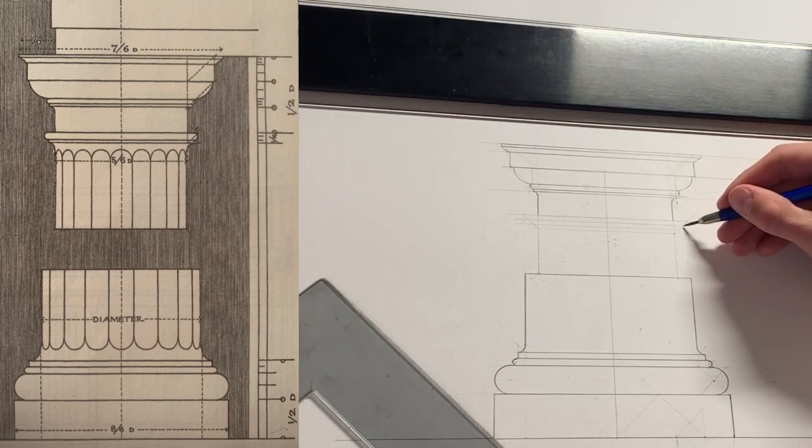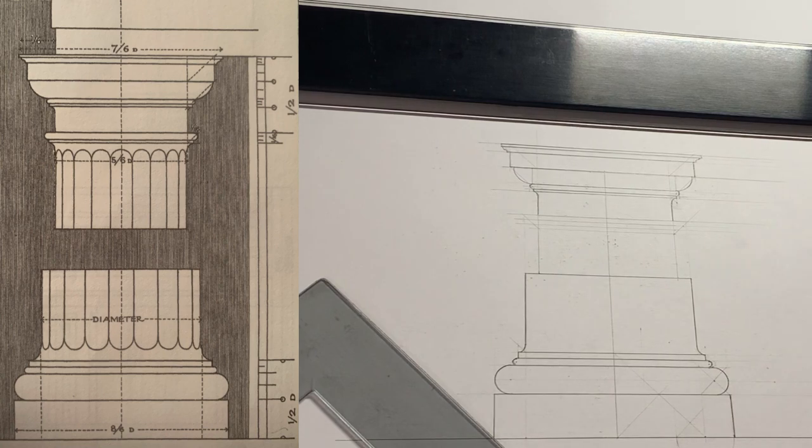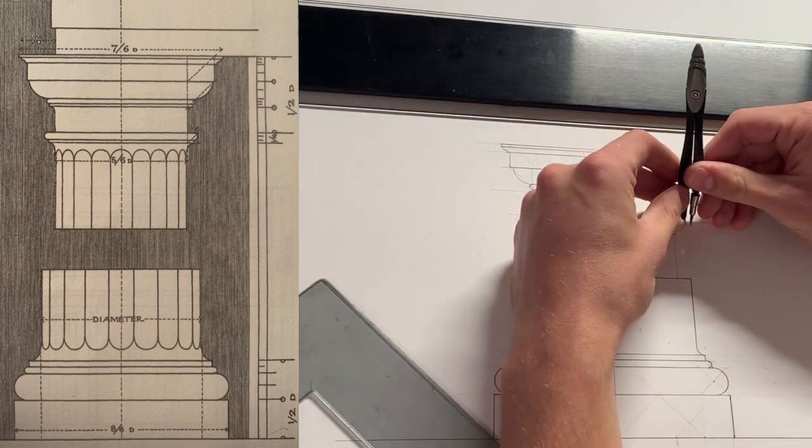Then where this 45 intersects, that'll be your compass point, and you're going to draw another bead.